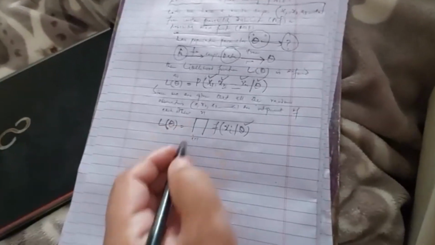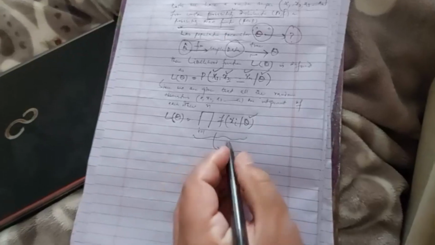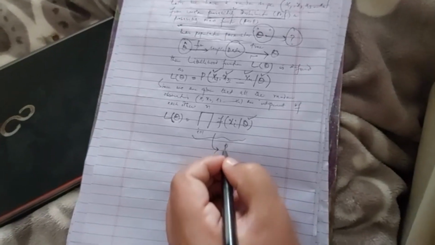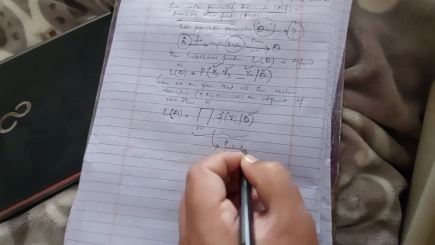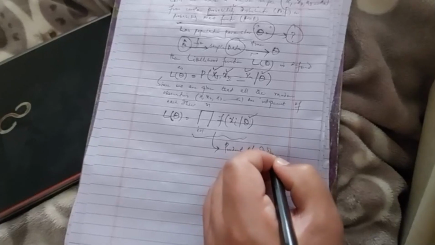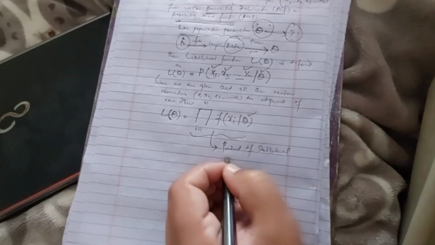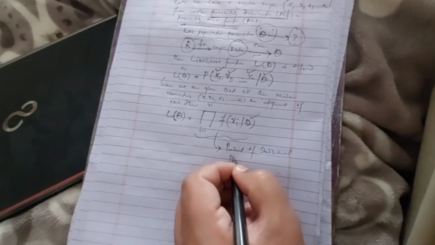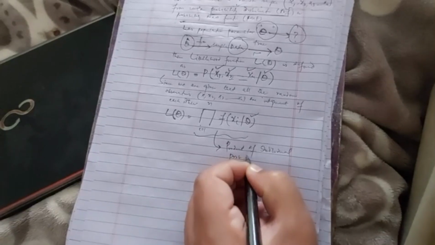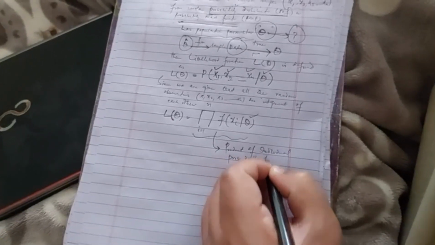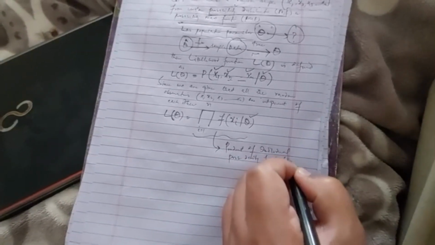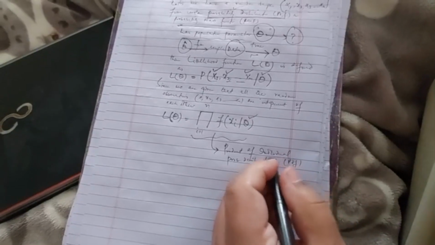So this represents the product, or multiplication, of individual probability density functions, PDFs.